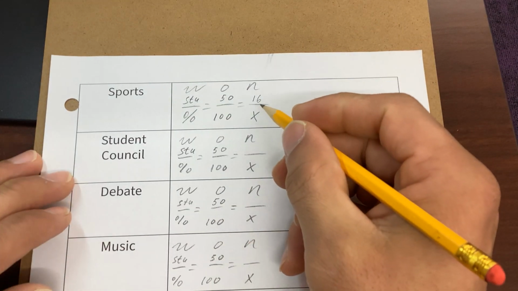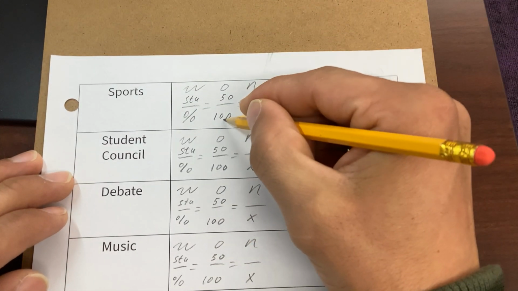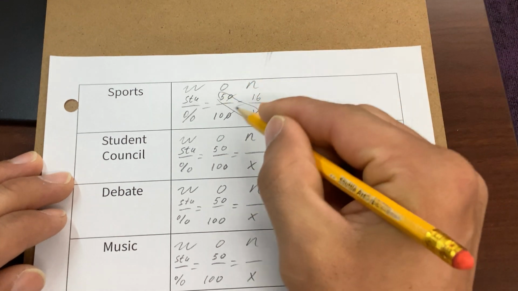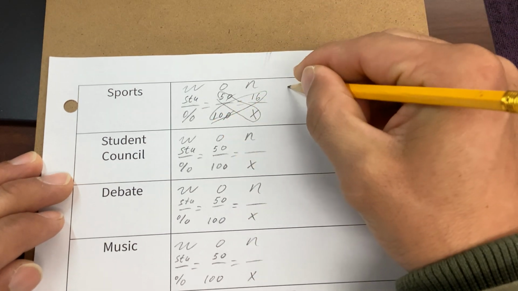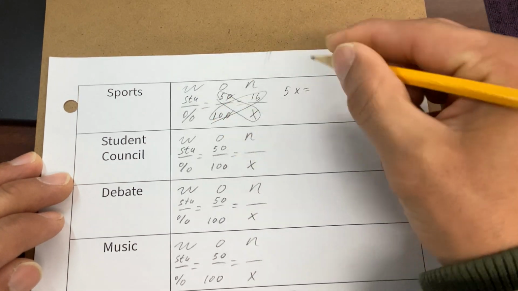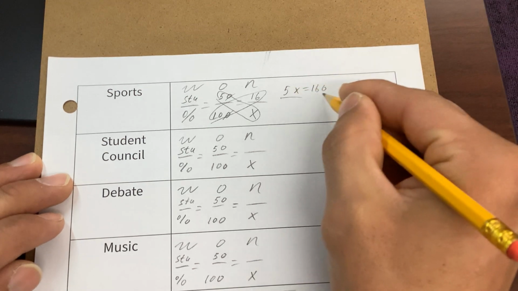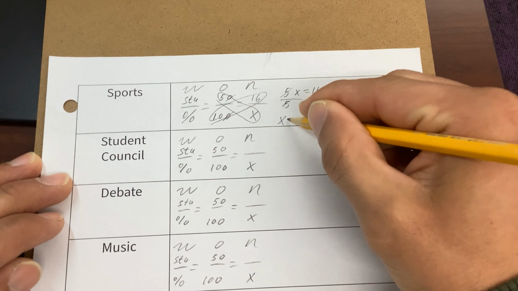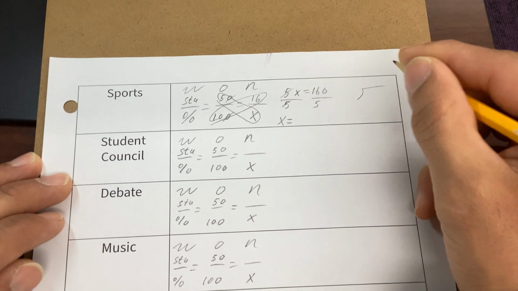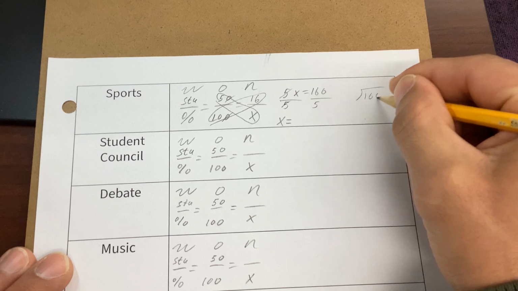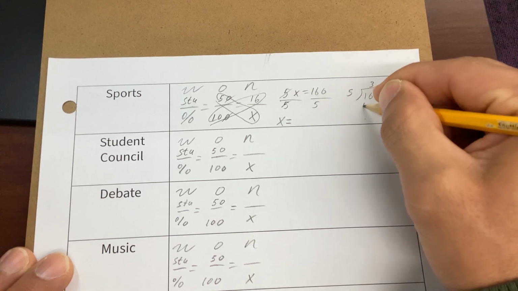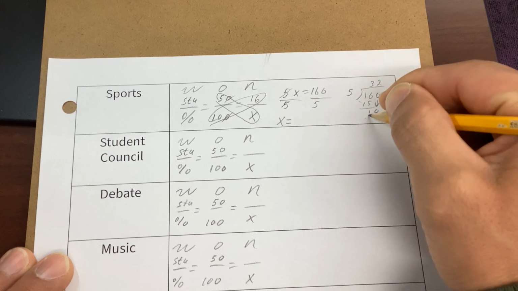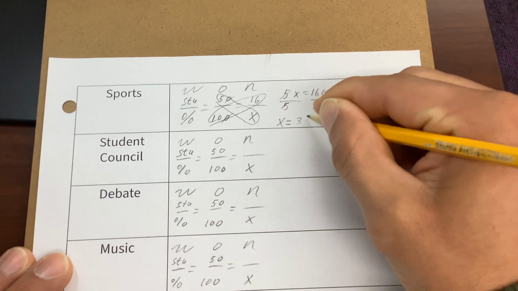So now I can go ahead and cross multiply and divide. And I'm gonna be following the same steps that we did earlier. So I'm gonna cross out those zeros. And then I can go ahead and multiply 5 times x, and then 10 times 16. 5 times x is 5x. 16 times 10 is 160. And then divide both sides by 5. These will cancel out, leaving me with just x by itself. And then this long division here, I'm gonna work out by taking 160. 5 times 3 gives me 15, difference of 1. And then 5 times 2 gives me the 10 that I need. And so I have 32%.